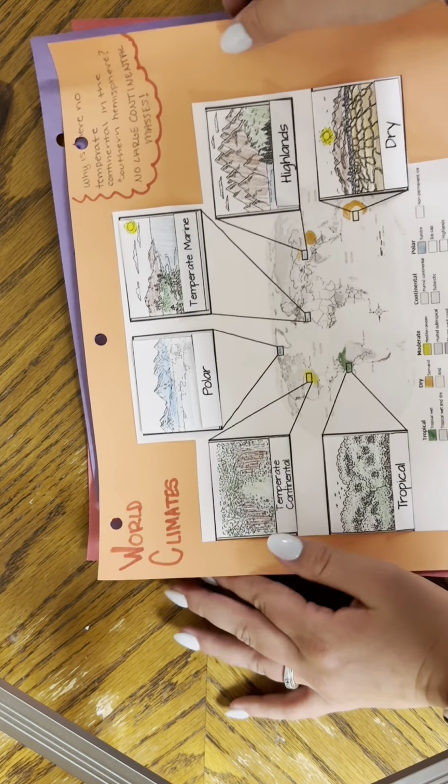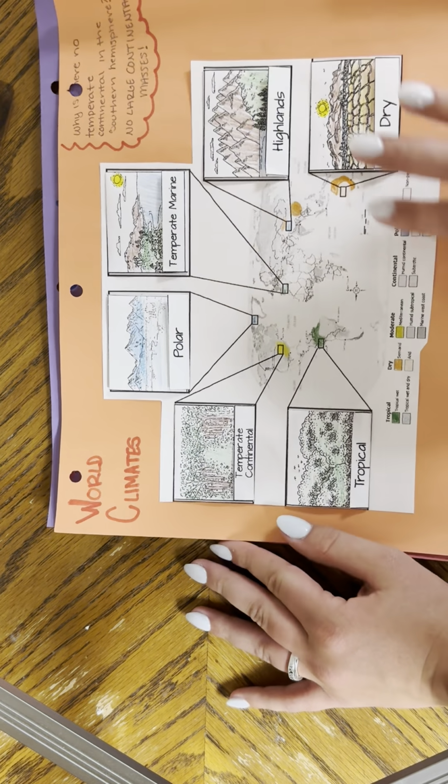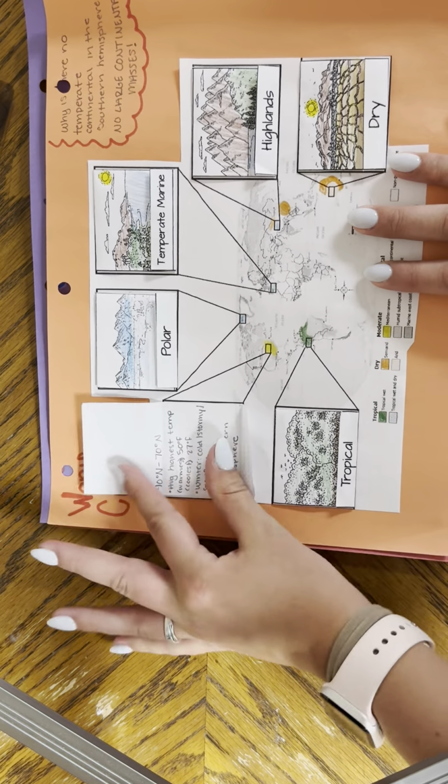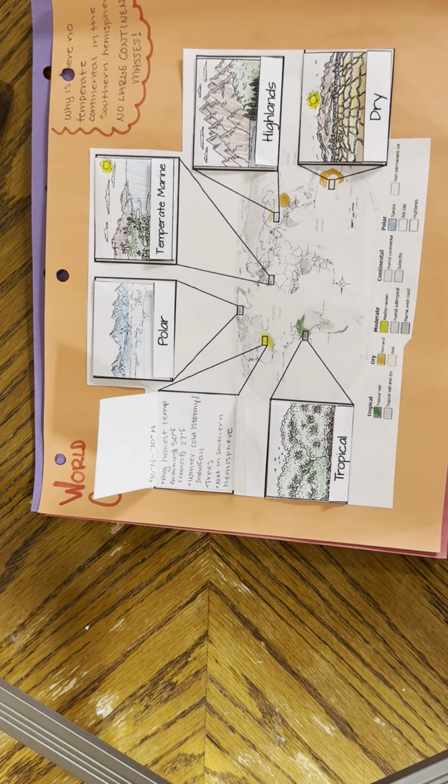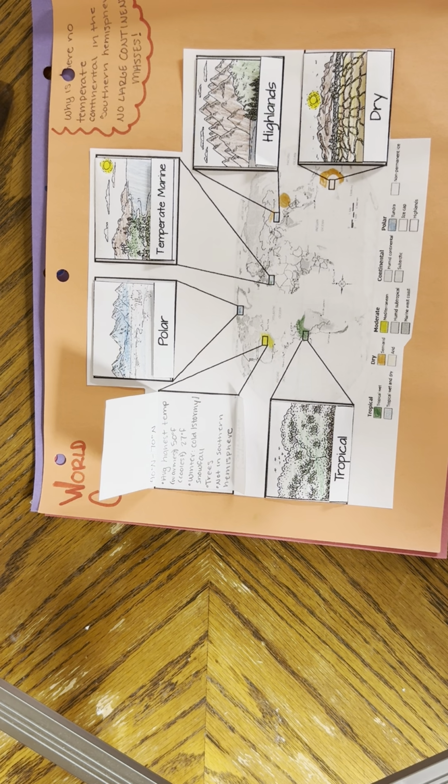Okay, the next one I have is world climates. For temperate continental, we have 40 degrees to 70 degrees north. We have the average highest temp of 50 degrees Fahrenheit, and the coolest being 27 degrees Fahrenheit. For winter, it's cold and stormy, and there is snowfall. There's an abundance of trees, and they are not in the southern hemisphere.